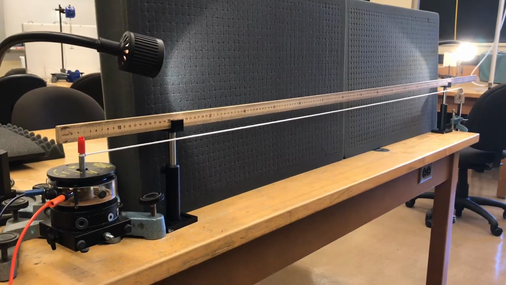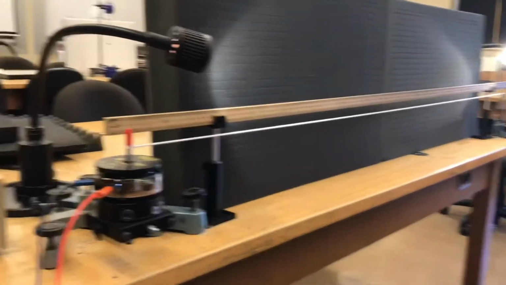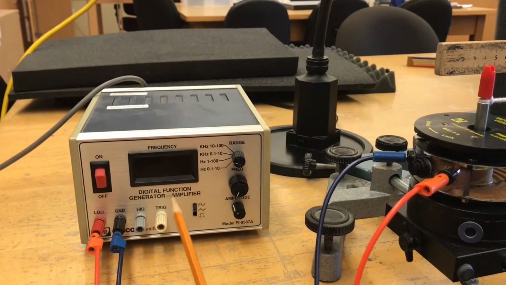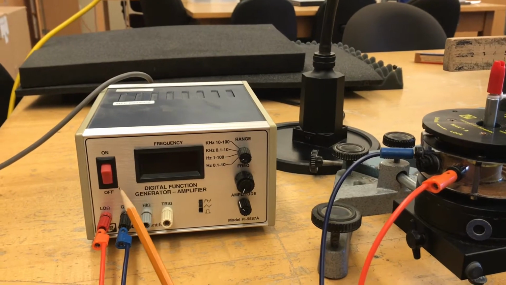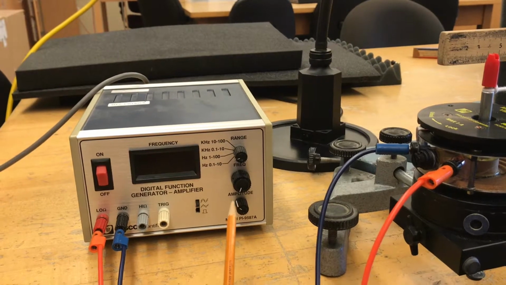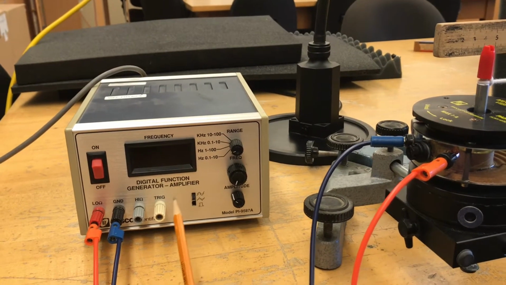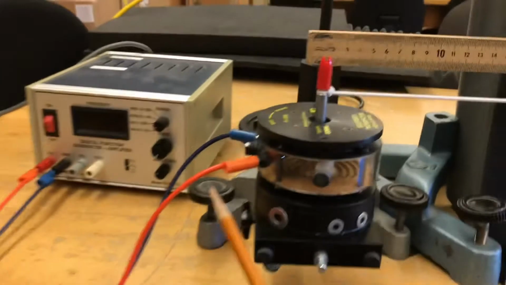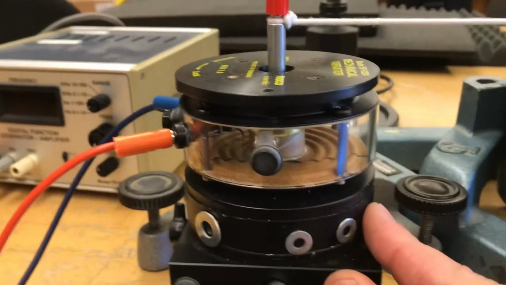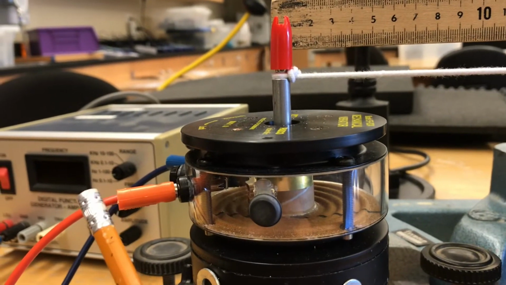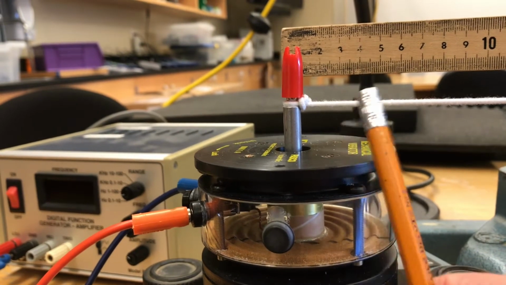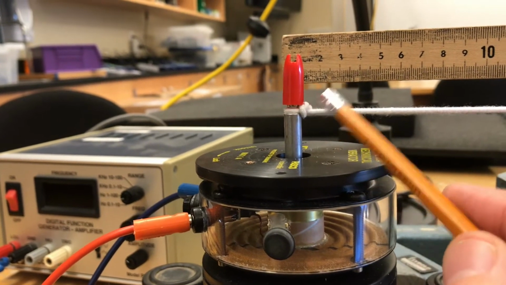So we've got a setup here for looking at standing waves on a string. On this end, this is a digital function generator, so this is making sine waves, or it will be when I switch it on. And I can change the frequency, so we can set whatever frequency sine wave we want. And then the signal from that is coming out and going into this, which is essentially like a speaker. When we turn the power on and send a signal to this, it will vibrate up and down at whatever frequency we have set, and the end of this rod will move up and down as well.